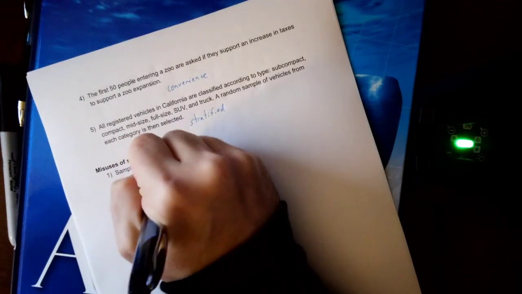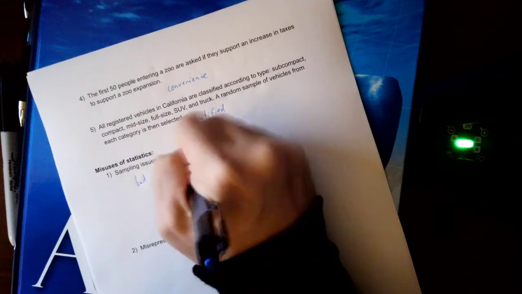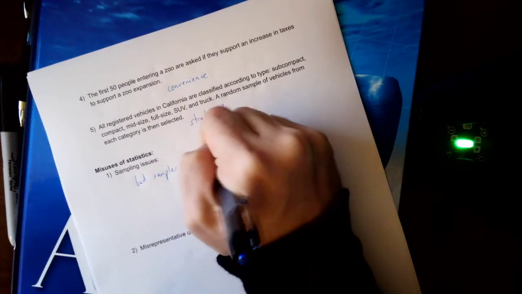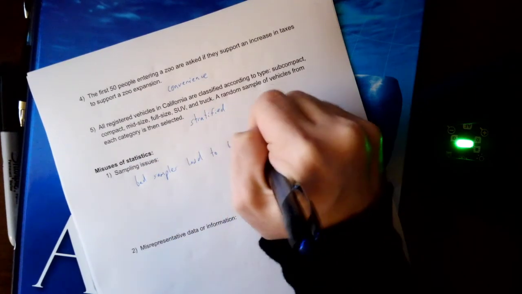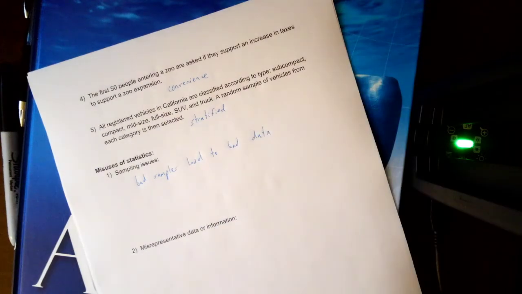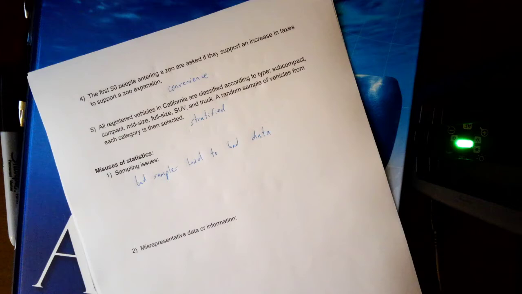Bad samples lead to bad data. If your sample is not random, your data is bad. Almost always. Random samples are the best, because then all opinions and all data points are equally likely to be chosen. It's random. They're equally likely to be chosen.